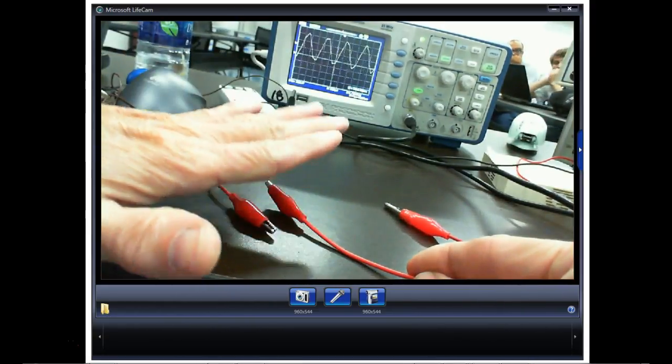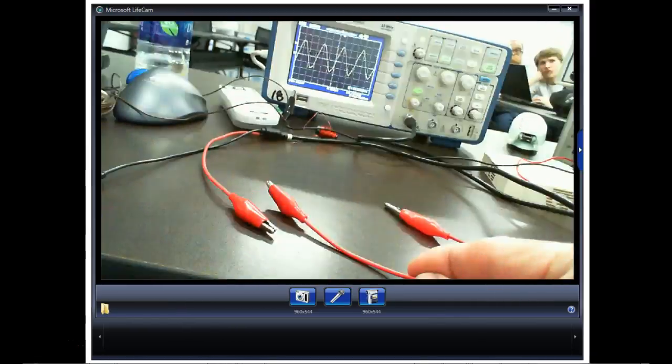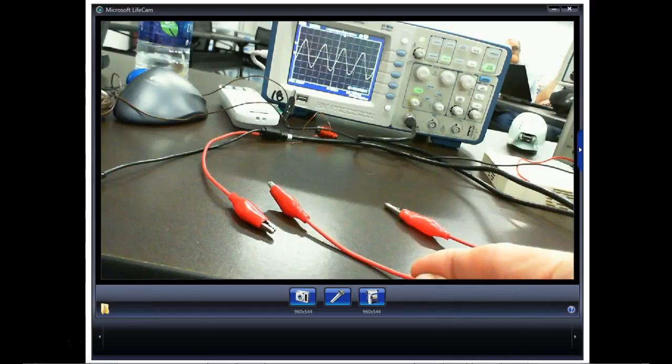By the way, this is the way a capacitive sensor works too. So what I've done, I've created a capacitor. Now I'm creating it on purpose, but you've got to understand, any two conductors that run side by side, if we don't do something, that's going to be a capacitor.